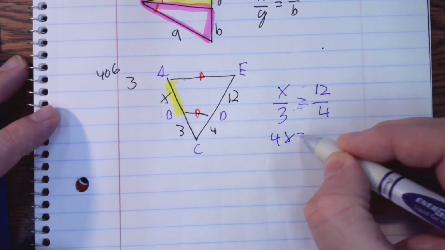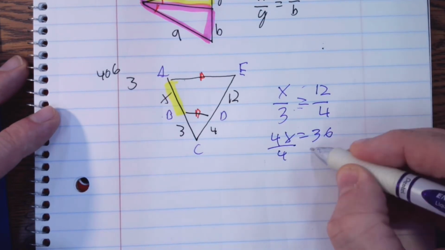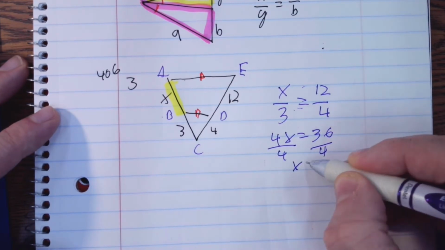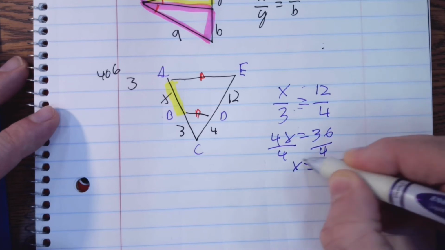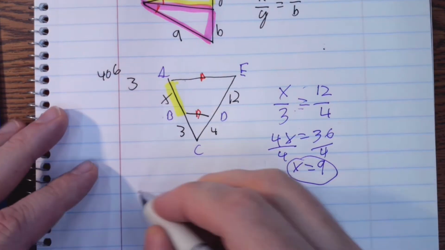That's 4x equals 36. X would equal 9, right? Is that right? Did I do that? Okay. That's not bad.